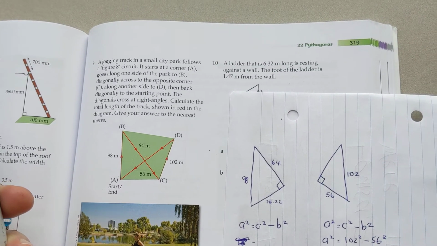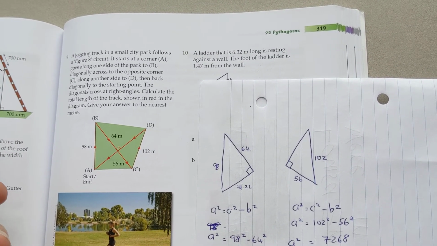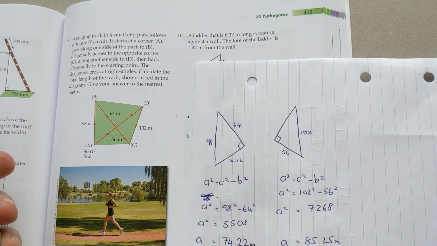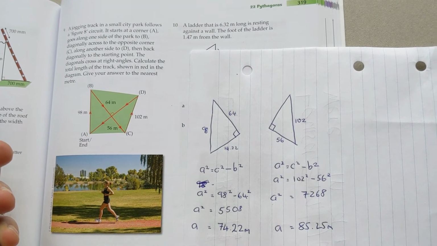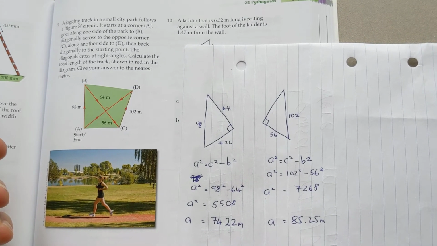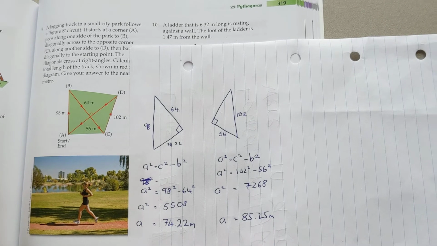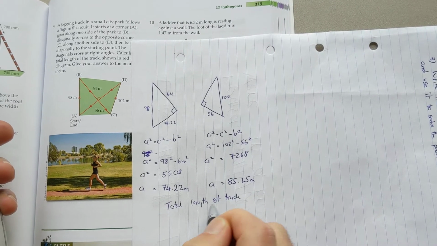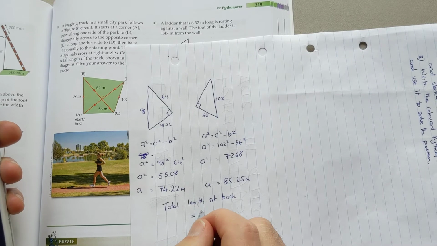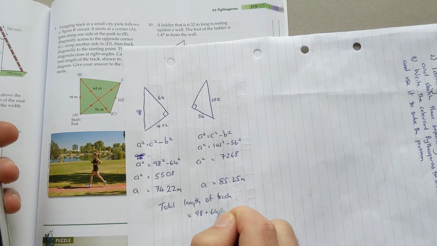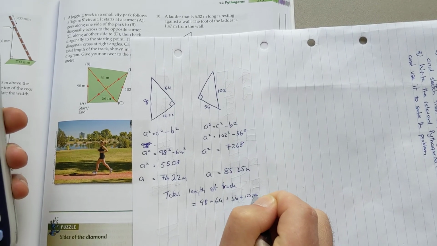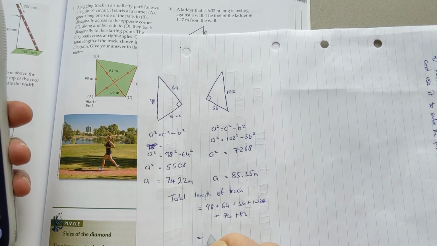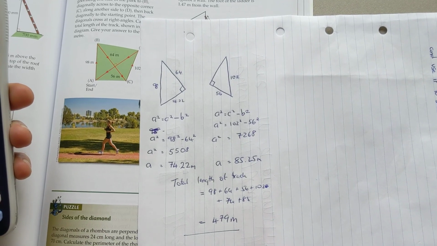Now this entire question asks us for the total length of the track. So I'm going to add these all together now. So we've got 98 plus 64 plus 56 plus 102 plus these two lengths here, 74, I'm not going to bother about decimal points, 85, equals a total length of track equals, and I could do my working there, 98 plus 64 plus 56 plus 102 plus 74 plus 85 equals 479 metres, and that's the answer I'm going to check in the back of the book.